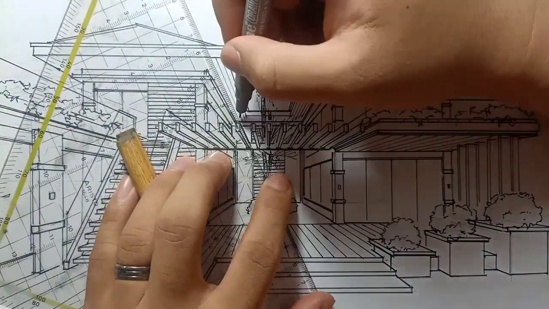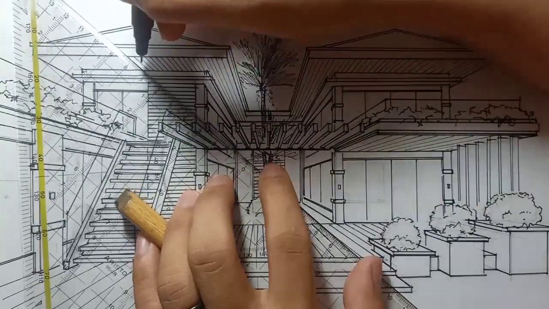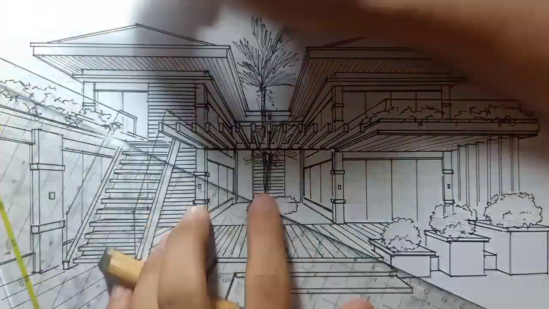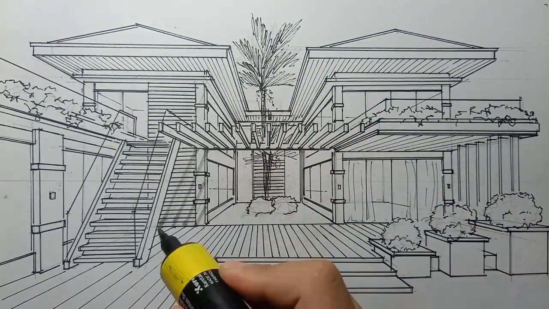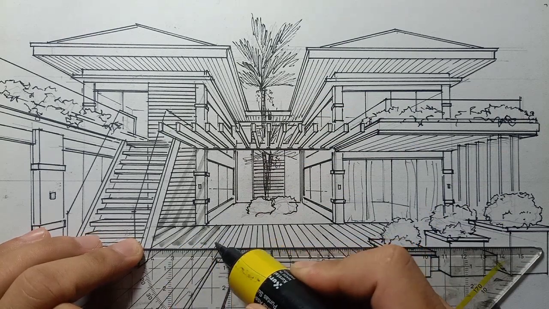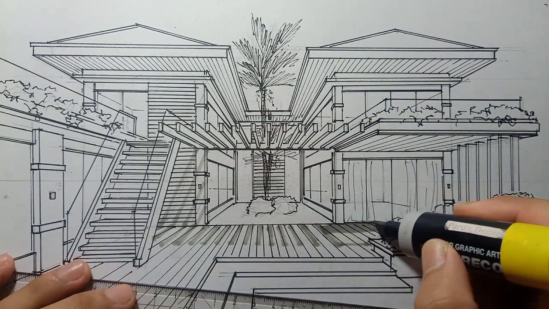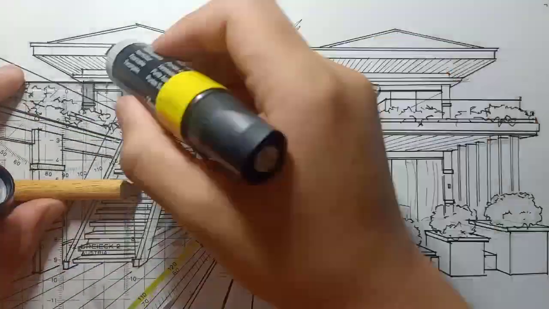And after you have completed inking, you can now choose the rendering materials you want to apply. And for this presentation, I will be using colored markers for shadows and shades. And for the rest, it will be watercolor. And for the shadows, I use warm gray for color. And for the edges with these slicers, I used warm gray 7.